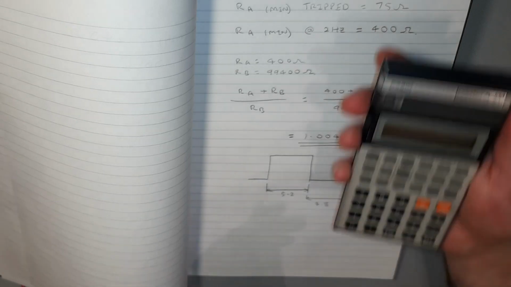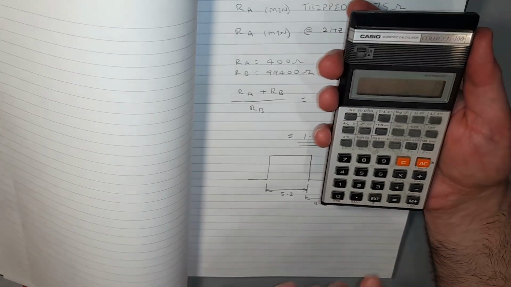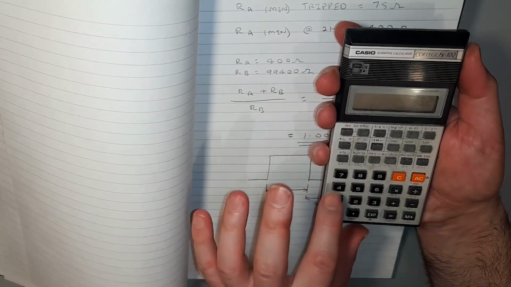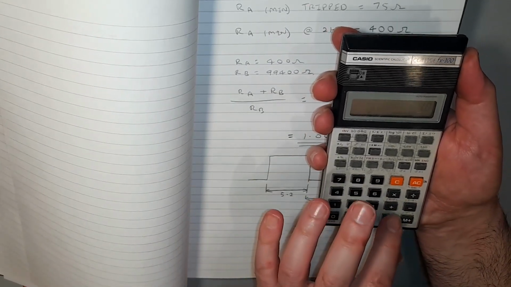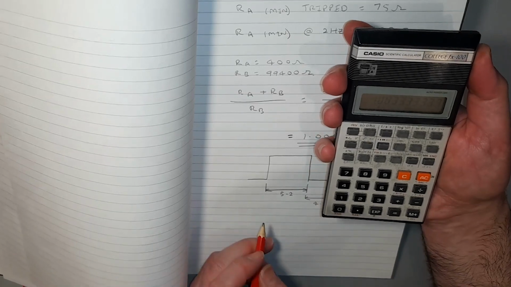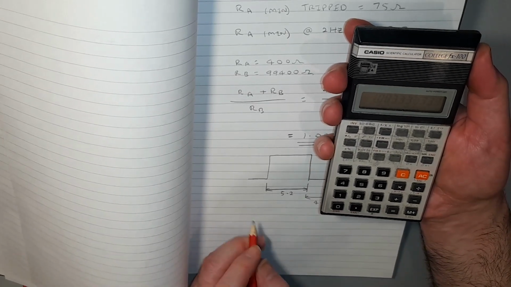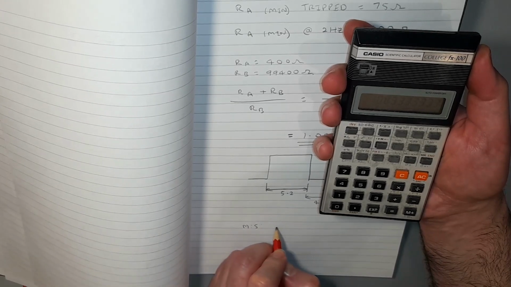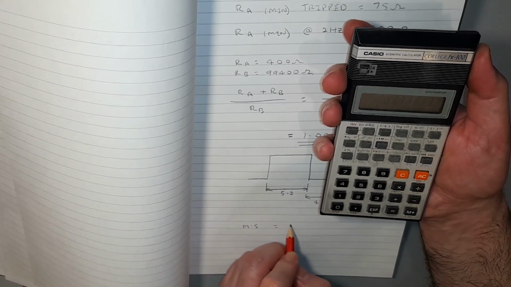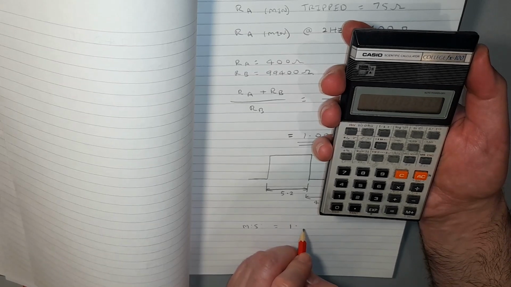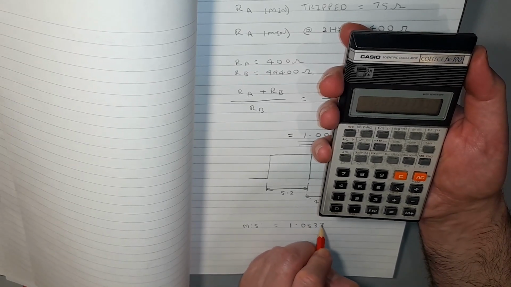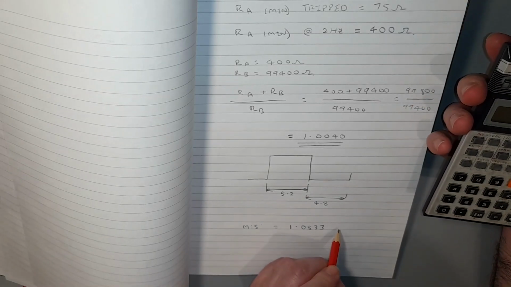So on the calculator we type in 5.2 divided by 4.8, and we get a mark to space ratio. Mark to space ratio is 1.0833.